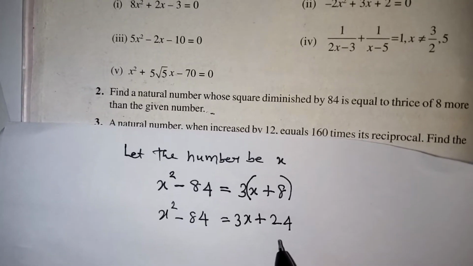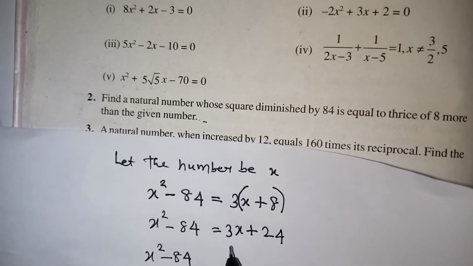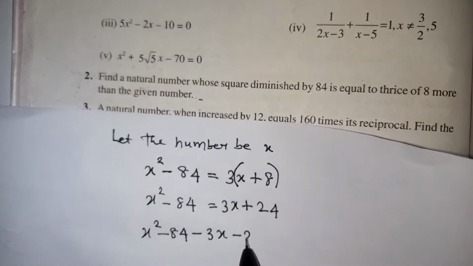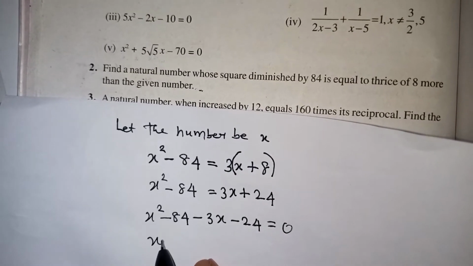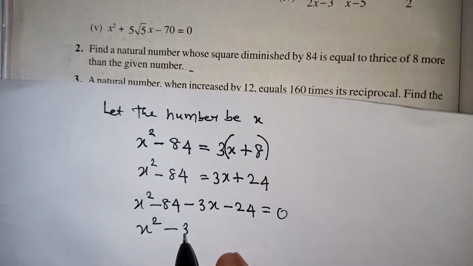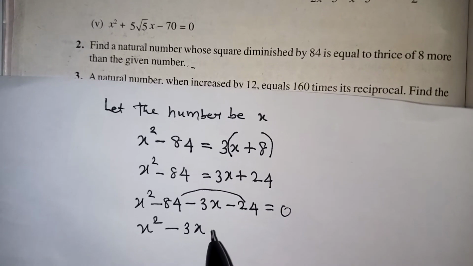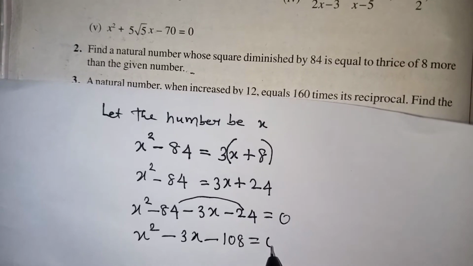So write it. Bring all the terms to the same side. So x squared minus 84 plus 3x, if you bring it to this side, minus 3x. Plus 24, if you bring it to that side, minus 24 equal to 0. Now this is x squared, only one term. 3x is also only one term. These two we can add. Minus 84 minus 24, so minus 108 we are getting, which is equal to 0.